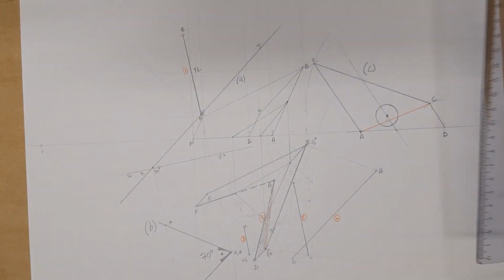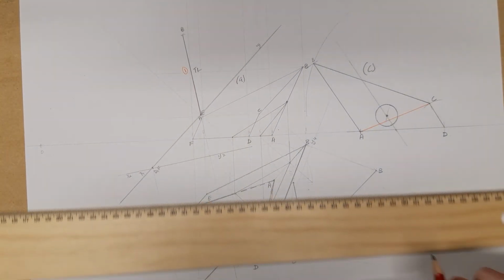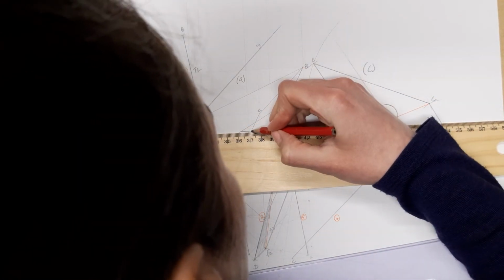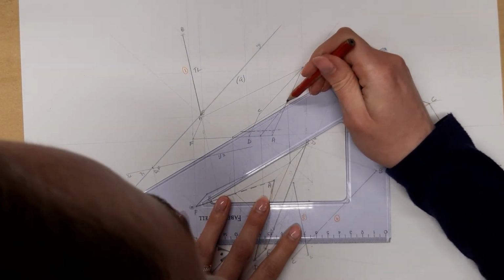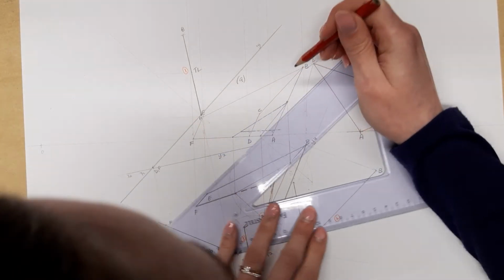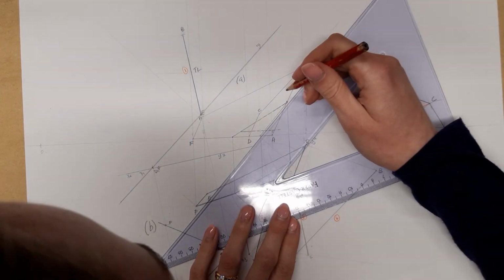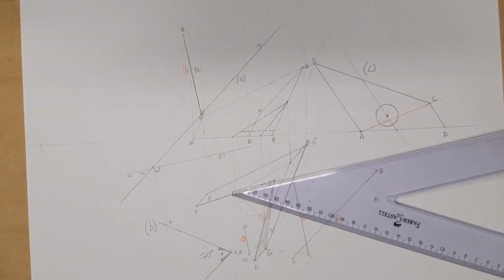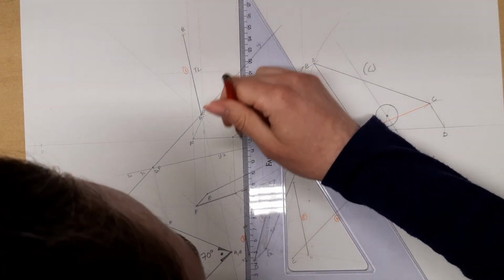Now you're asked to measure 5 millimeters up in elevation. So measure the 5 mil, and that's where the plane will be heavy. So now that plane can go in heavy. The hidden detail is also put in. Now, these 2 points need to be brought down into plan because that's where the plan finishes off in heavy.